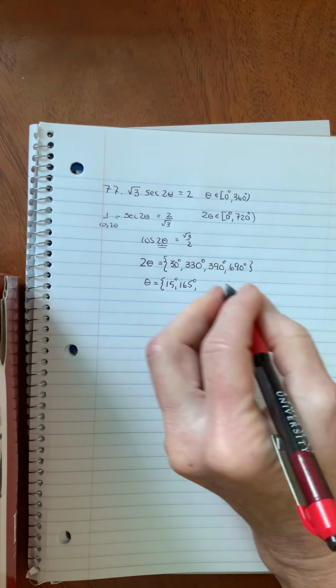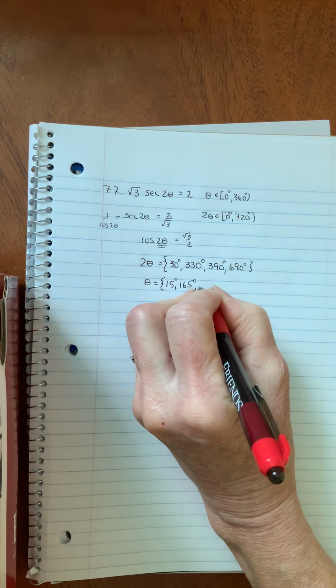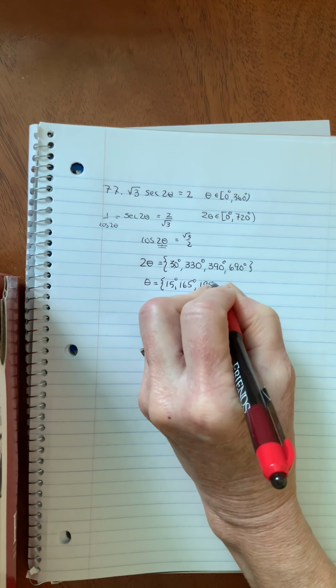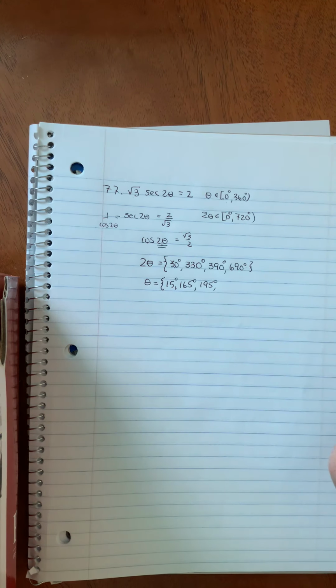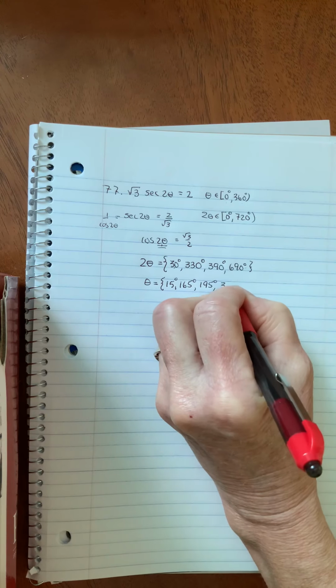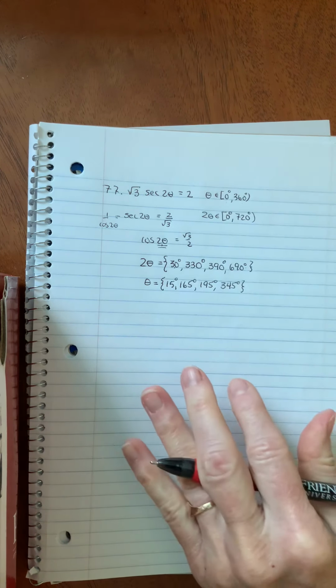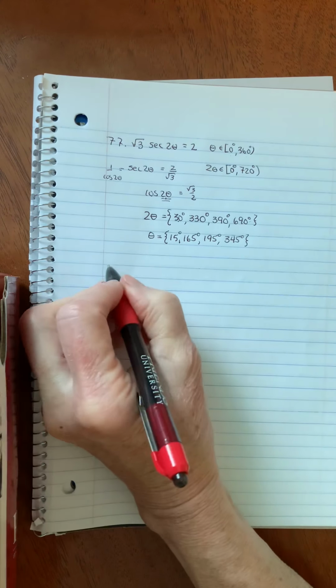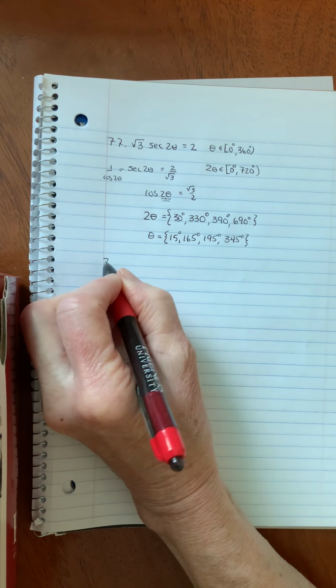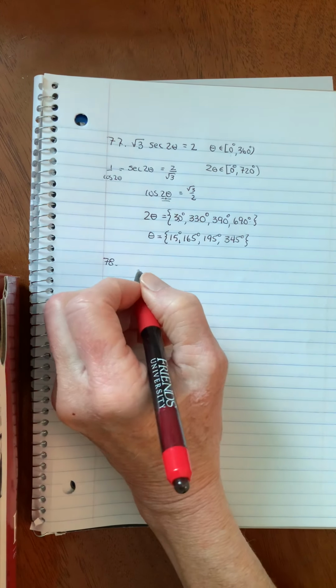Half of 390 is 195. And half of 690 is 345. Notice I'm still within my original boundaries of 0 to 360. So we've got to do a few things there in terms of solving that.